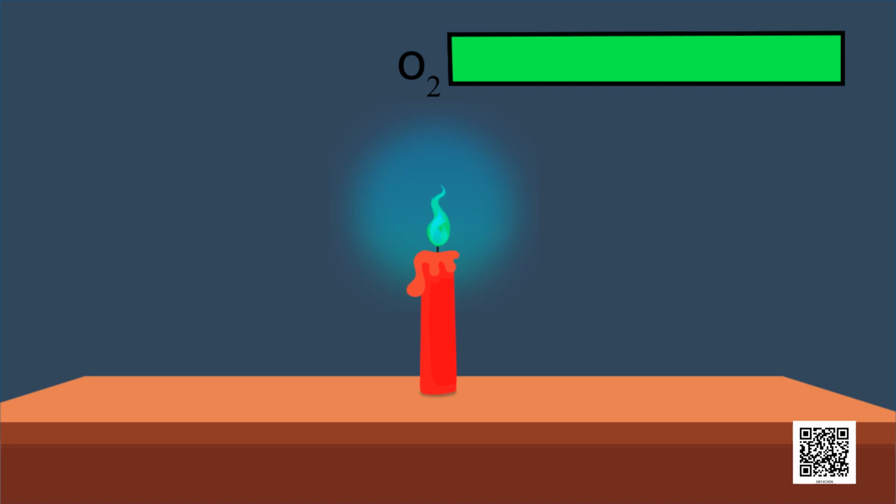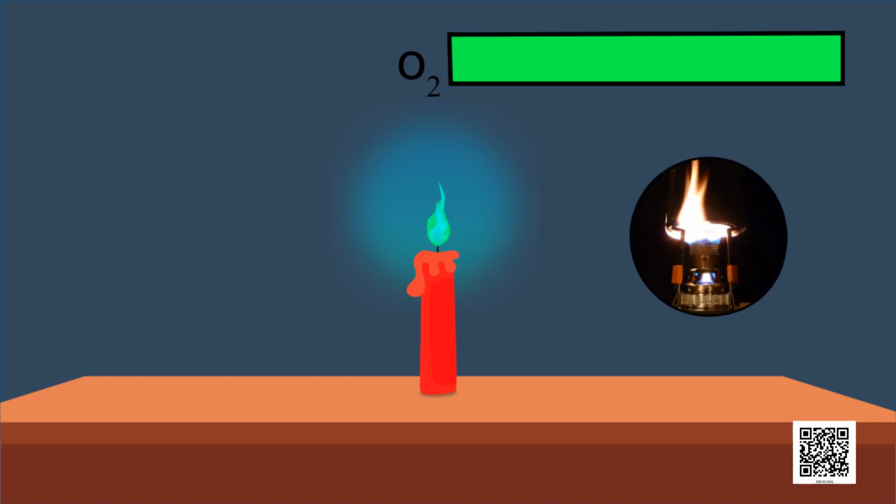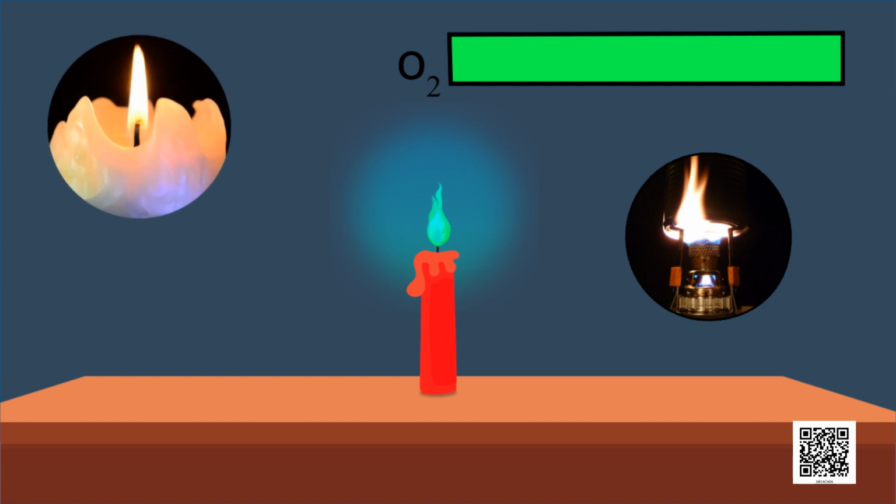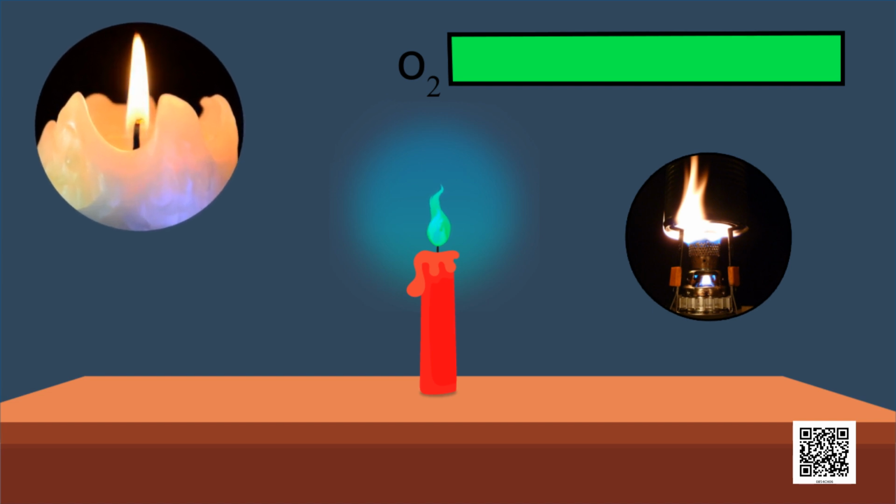So dear students, now the question that arises is: why does a flame occur? Let's find the answer. The substances which vaporize during burning give flames. For example, kerosene oil and molten wax rise through the wick and are vaporized during burning and form flames.